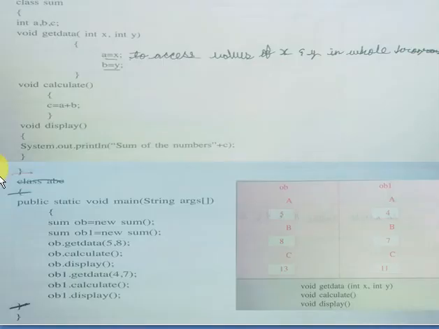Now let us see how to write a hard coding program to create an object and call these functions. See, class sum, int a, b, c. Hope you are noting that variables are declared in the class as instance variables. Void getData.